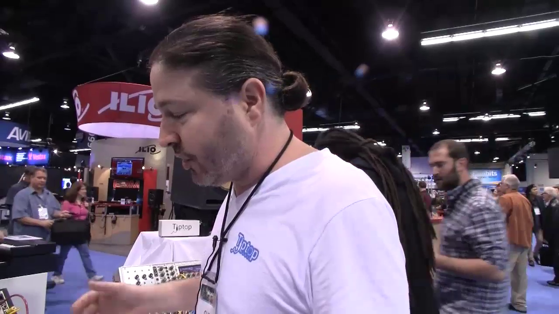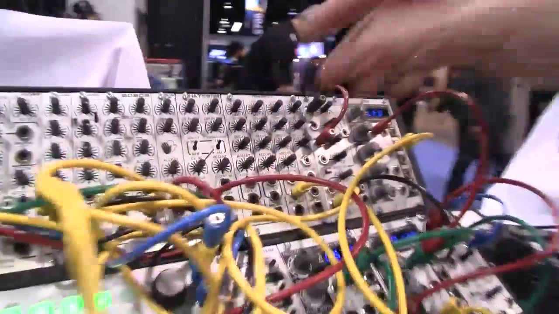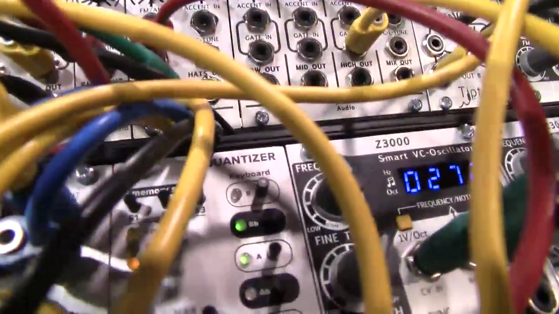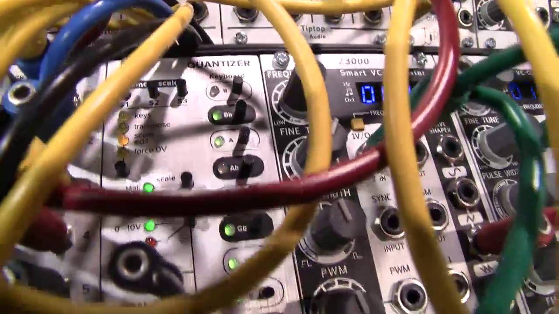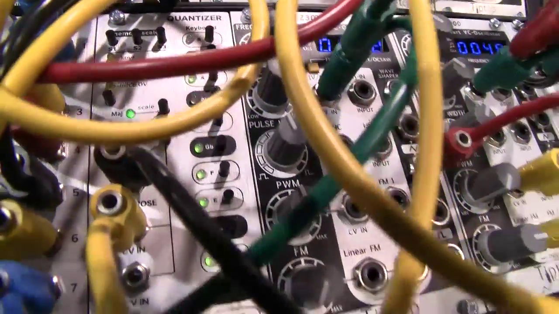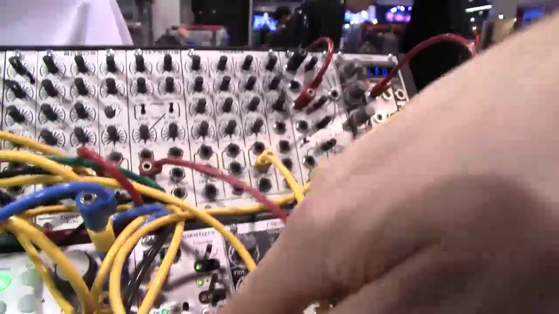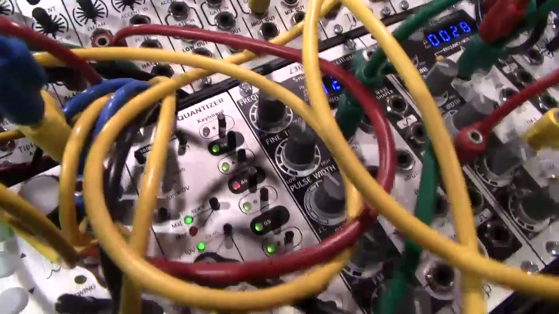Another thing we're working on, which is not going to be released very soon, but you can see the direction we're going, is a quantizer. And for those who don't know, a quantizer takes control voltages and puts them into musical notes. So basically you've got a little keyboard right here, and this keyboard tells you which note is currently playing and which notes in the scale are currently active.